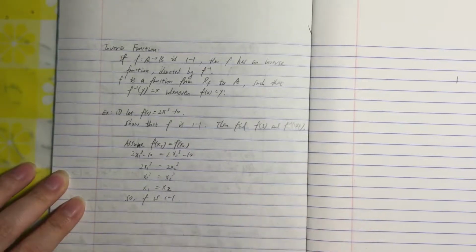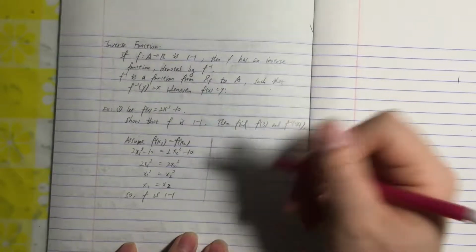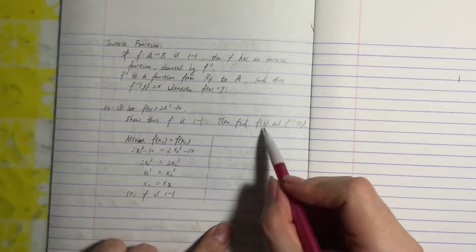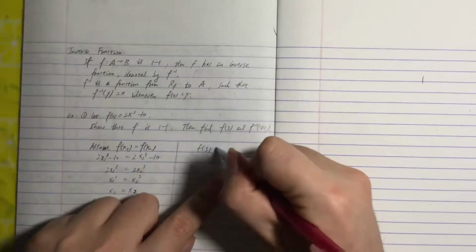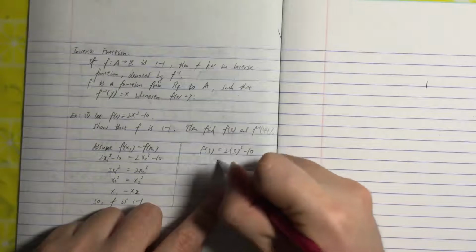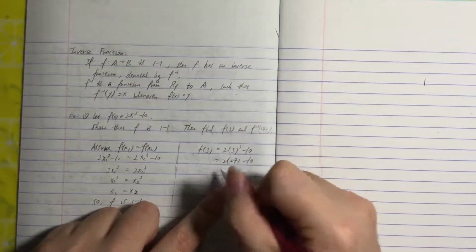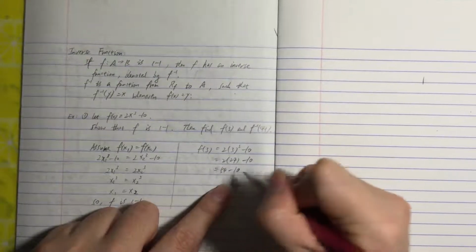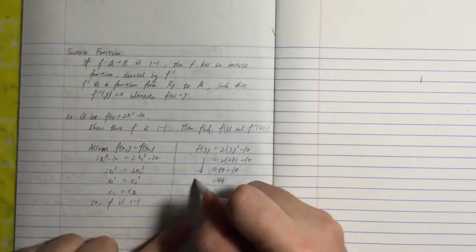So in general, if the derivative test doesn't work, we need to use the definition of one-to-one function to show f is one-to-one. Next, find f of 3. How do we find f of 3? For f of 3, we plug in 3 for x. So f of 3 equal to 2 times 3 cubed minus 10. 3 cubed is 27. 2 times 27 is 54. 54 minus 10 is 44. So f of 3 is 44.